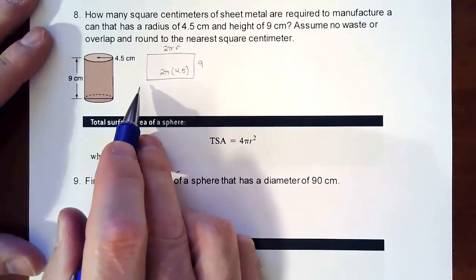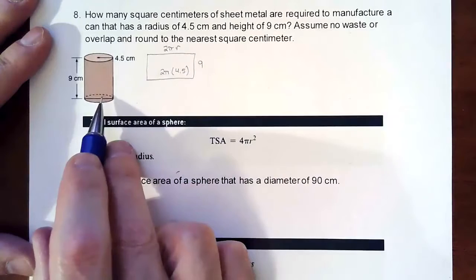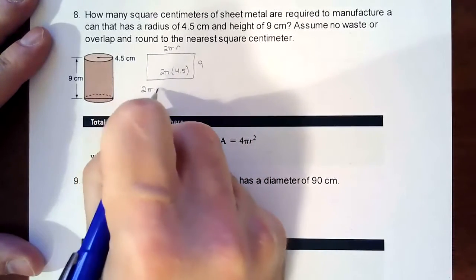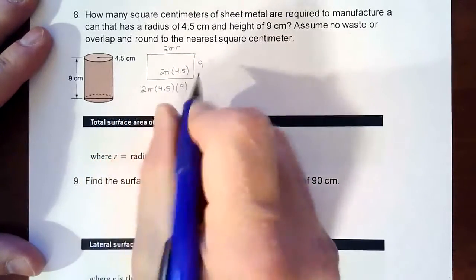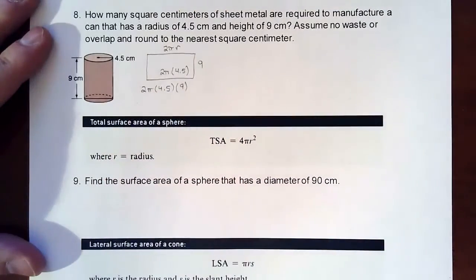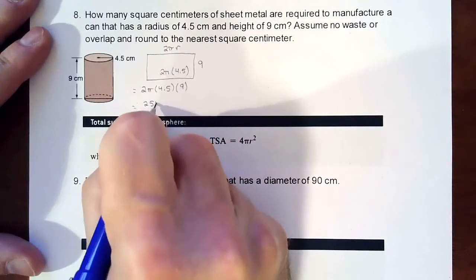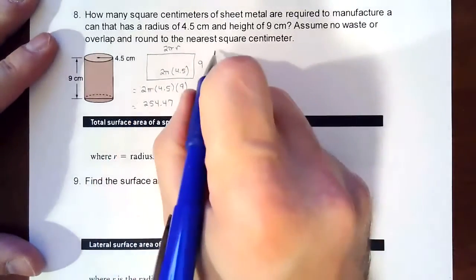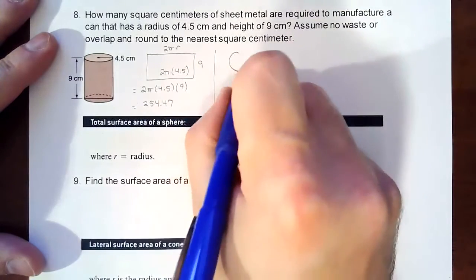To find the total area, we need to find that, and then we're going to add the top and the bottom to this. So the area for this is 2 times pi times 4.5, and then times 9, because it's just the area of a rectangle, length times width. If you throw that all into the calculator, that gets you 254.47.